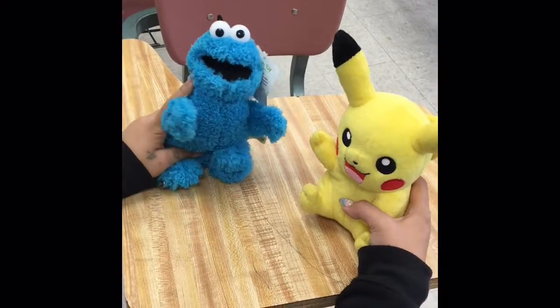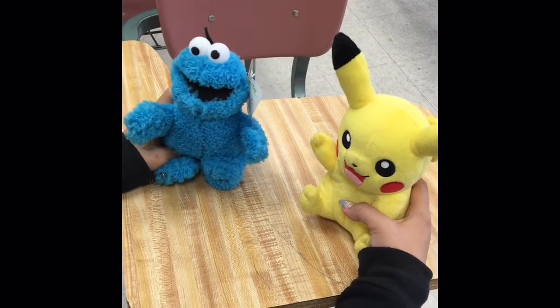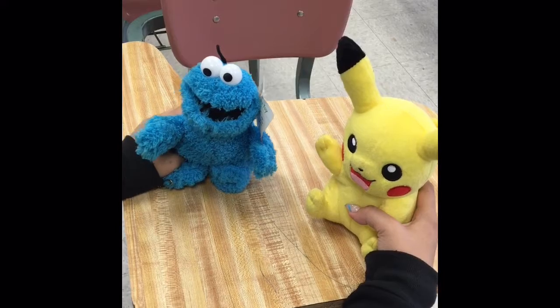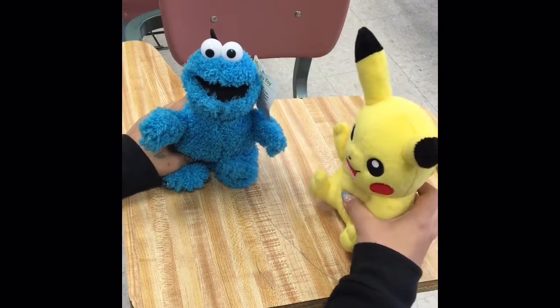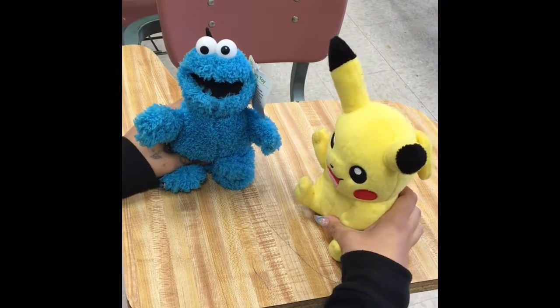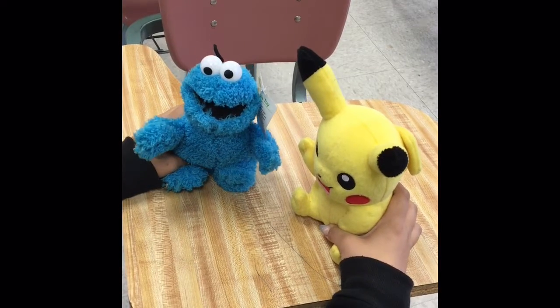Hey, Pikachu, I'm kind of confused about derivatives. I had to learn about them for calc, but I'm not really sure what they mean. Do you understand? I'm not really sure. I don't know. I'm not sure either. I wonder if there's somebody who could teach us.